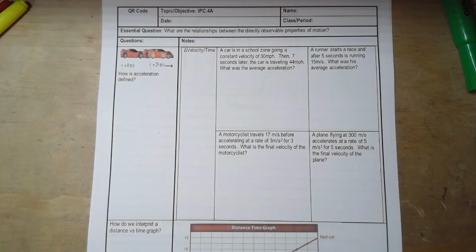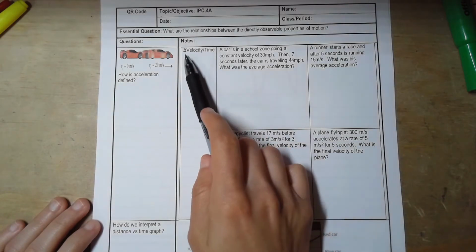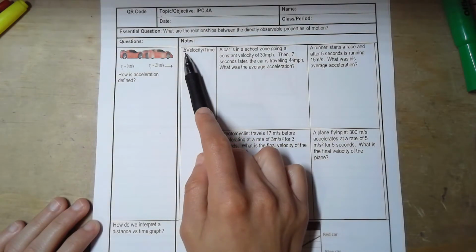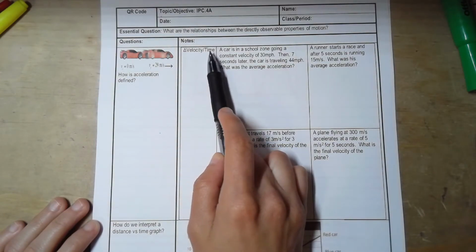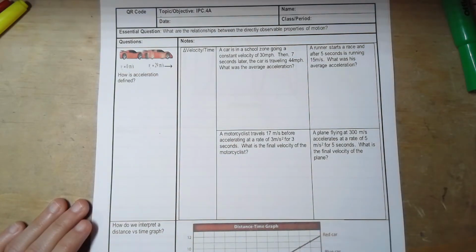So first things first, how is acceleration defined? Well, like last time, I've already kind of given us a hint. That is read as the change in velocity over time. Or you could read it as change in velocity divided by time.